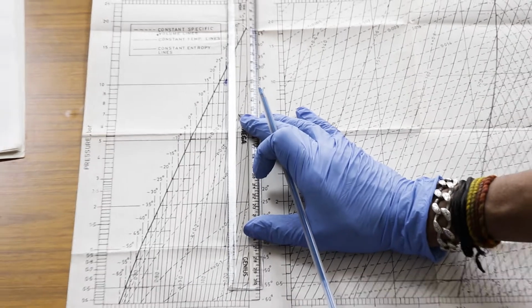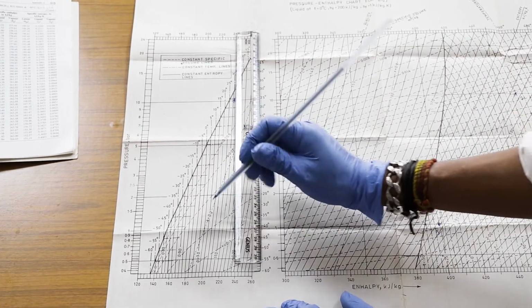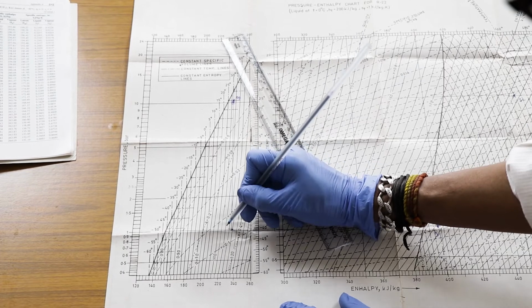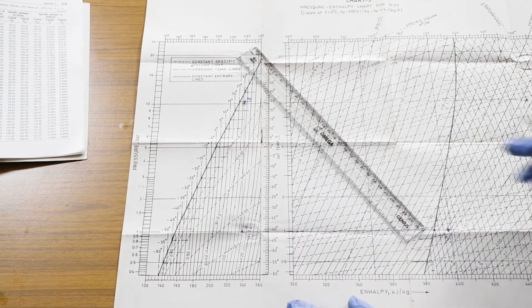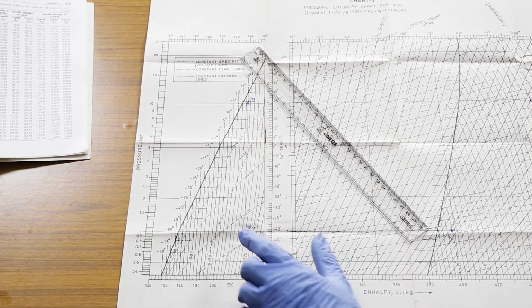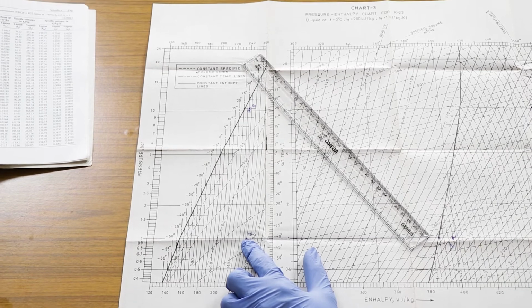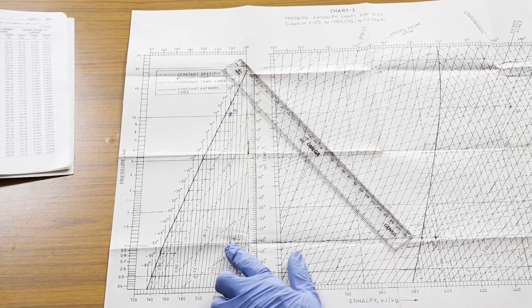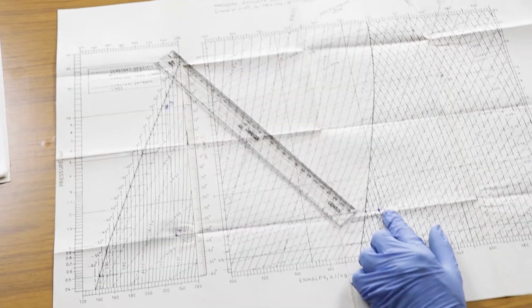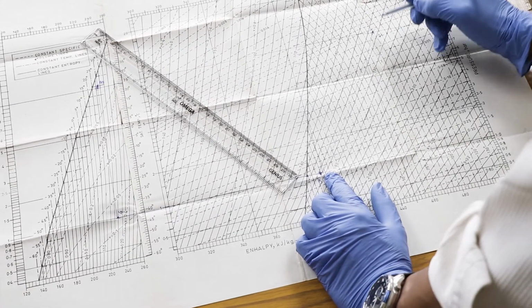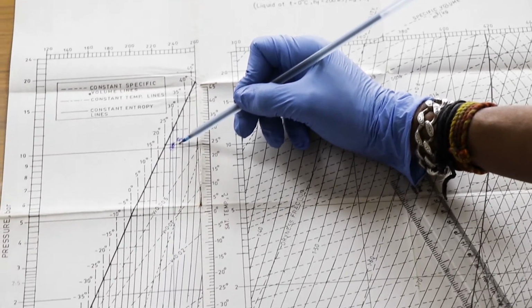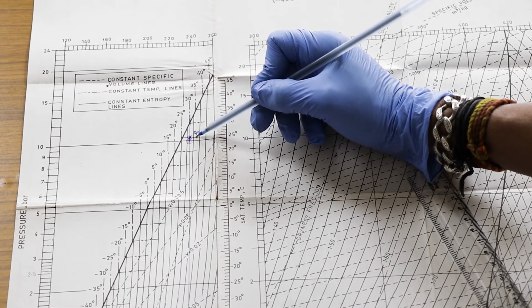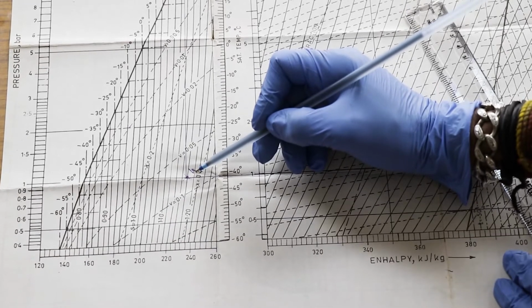So at this point, this is meeting the 1 bar pressure line. So this is your point number 4. This is the point at the entrance of the evaporator 4. This is the point at the entrance of the compressor 1. This is the point at the exit of the compressor. This is the point at the exit of the condenser, and again we are back onto the point which is the entrance point to the evaporator.